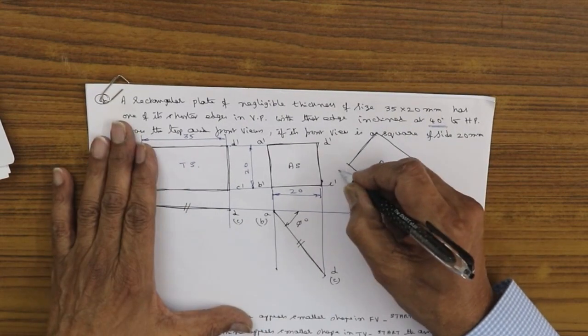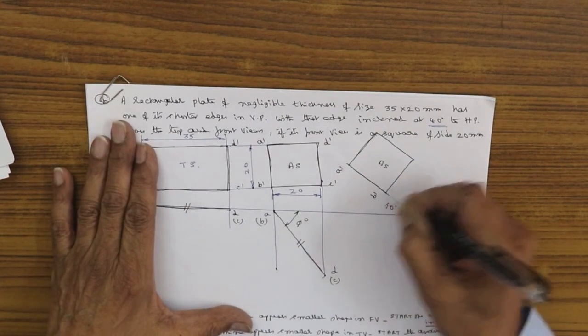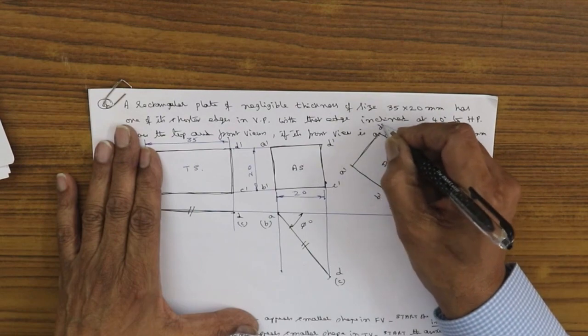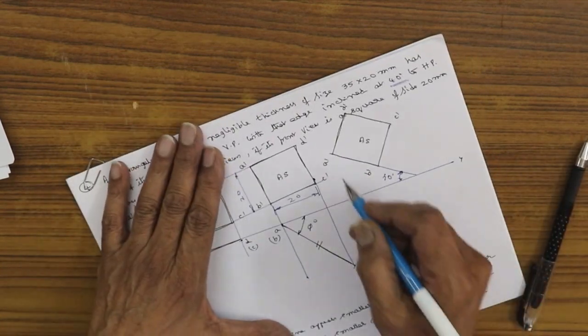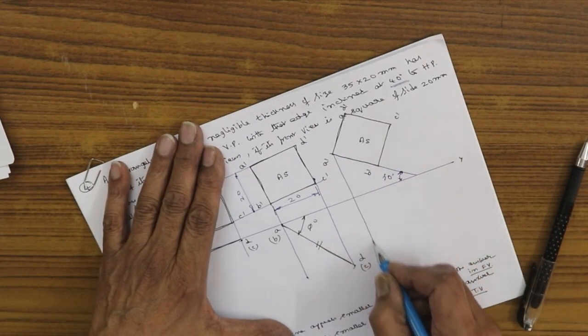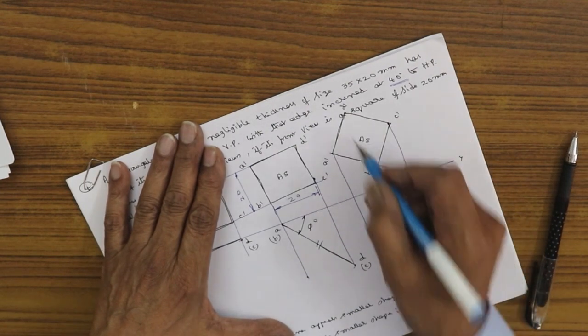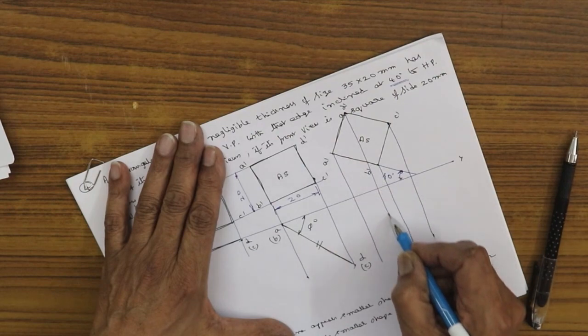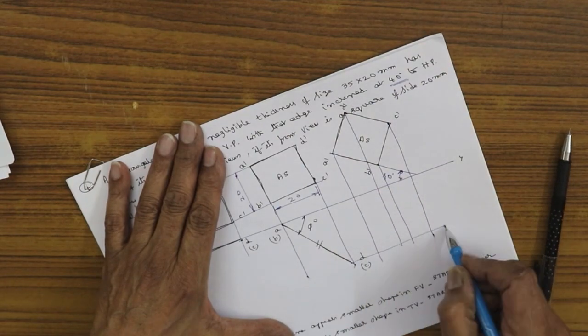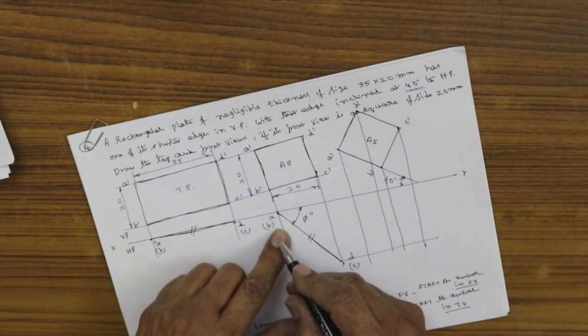Name them accordingly. We have here A, B, C, and then D. Project and draw the top view now. Draw the projectors from all the four corners. Draw here the locus line. Locate the points A and B.